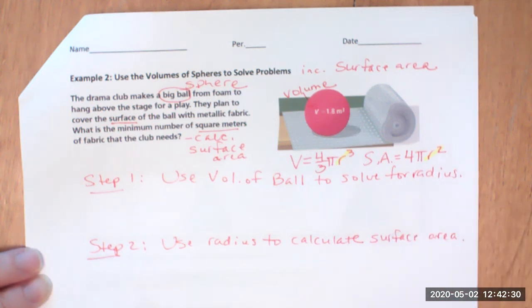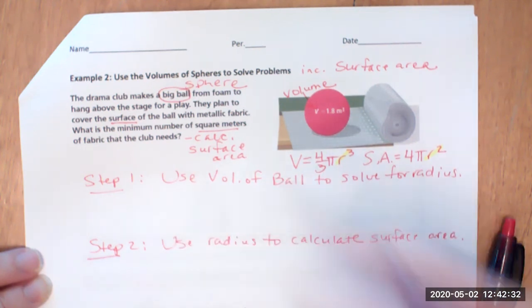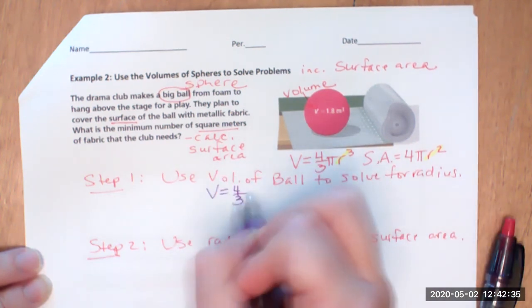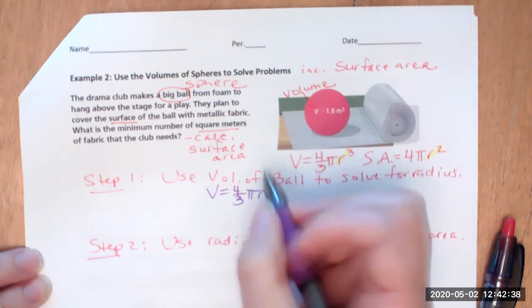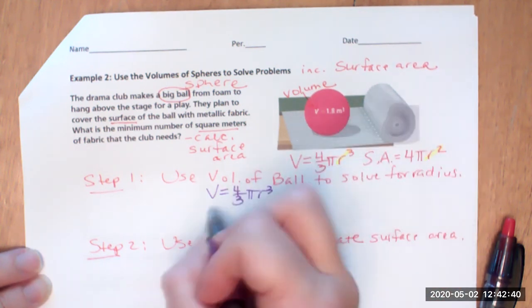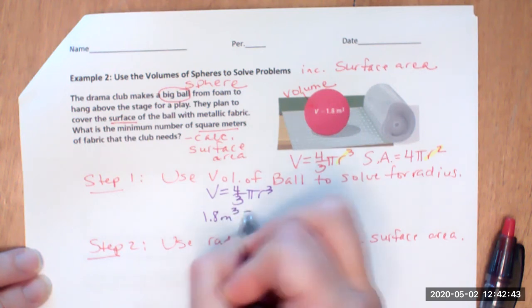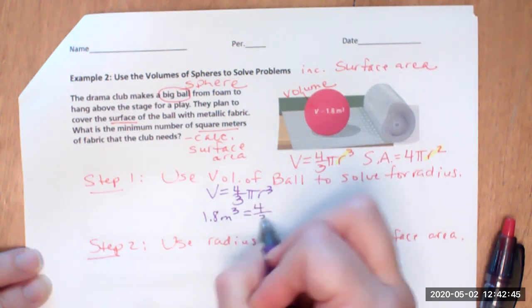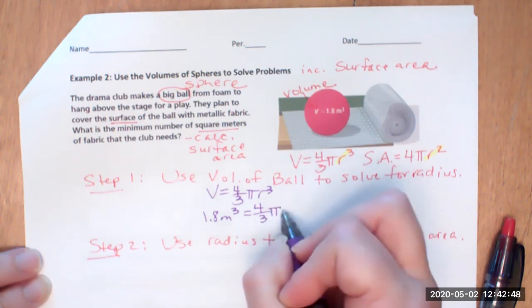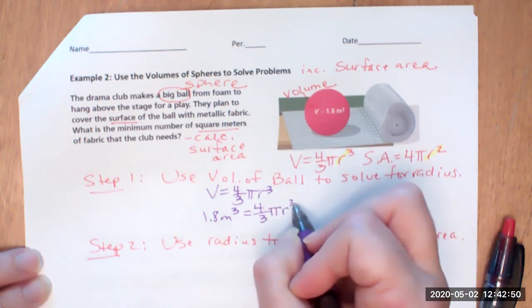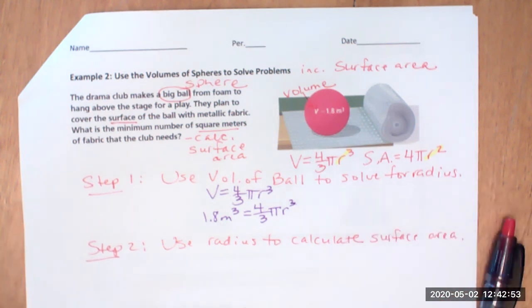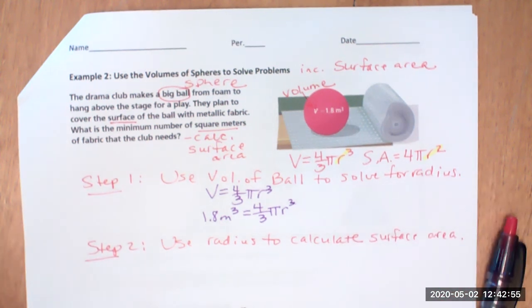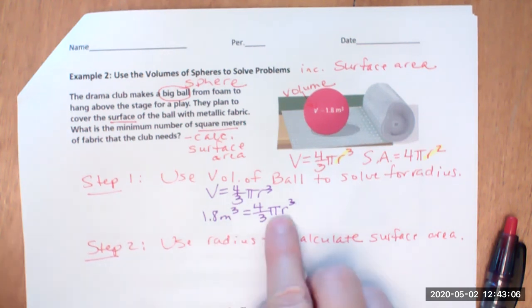Okay, so we've got volume equals 4/3 pi r cubed. The volume is 1.8 meters cubed, which equals 4/3 times pi times r cubed. So we have to use our algebra skills to think about how to solve this equation. Notice in this particular situation, we have pi only on one side.